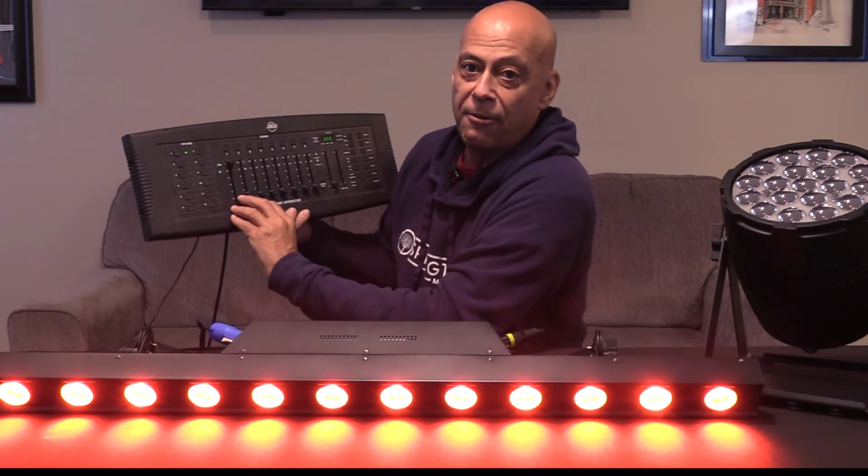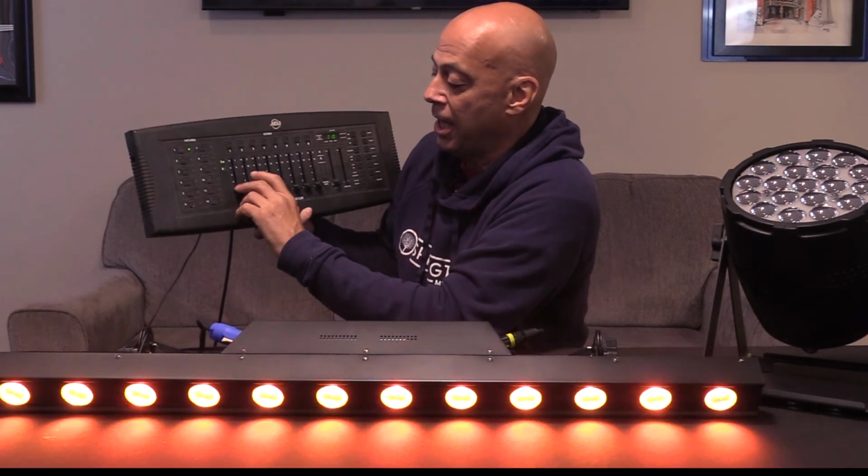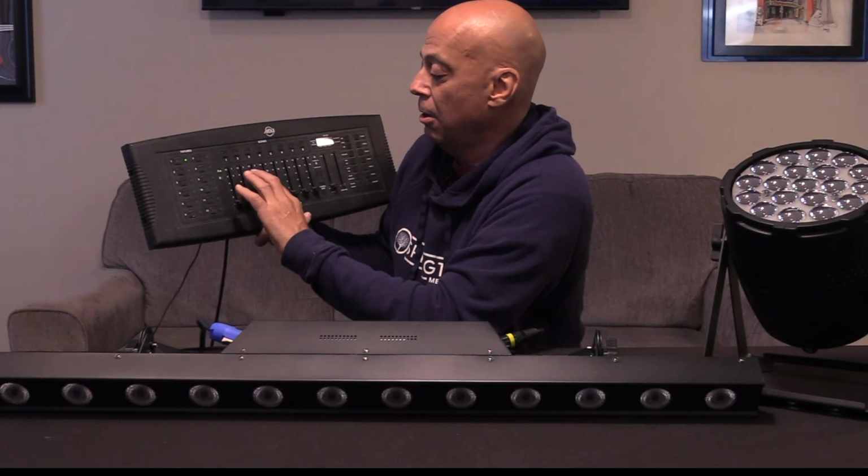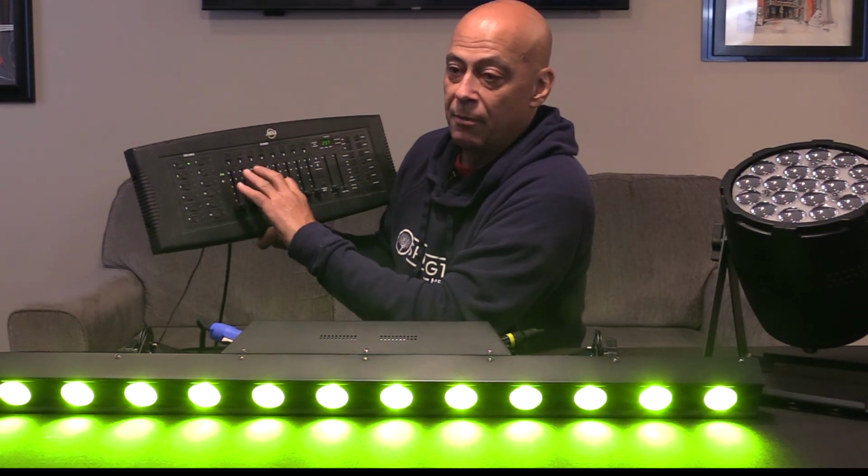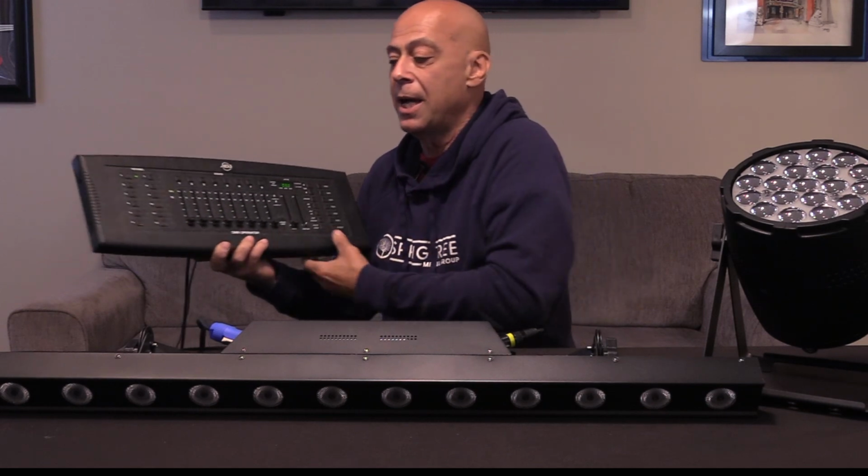So now I have identified that this fixture at 4 channels is red, green, blue, and lime. Very simple. And I can write that down. And let's say I want more control. So next, I'm going to go back to the light.